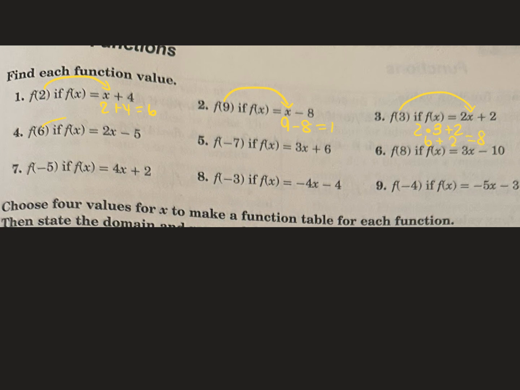Number 4, we're going to stick a 6 in. 2 times 6 minus 5. 12 minus 5 equals 7. Number 5, we're going to stick a negative 7 in. 3 times negative 7 plus 6. Negative 21 plus 6. Different signs, find the difference, then think bigger. Negative 15.